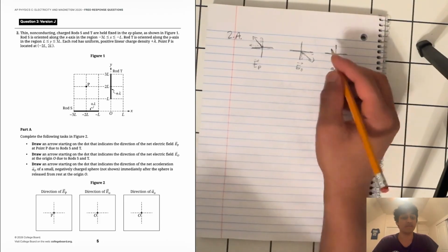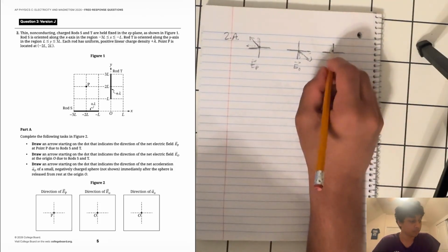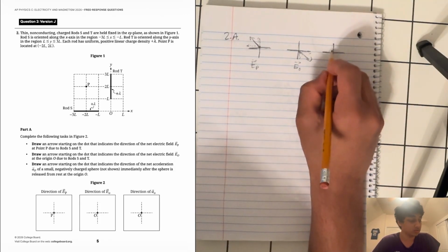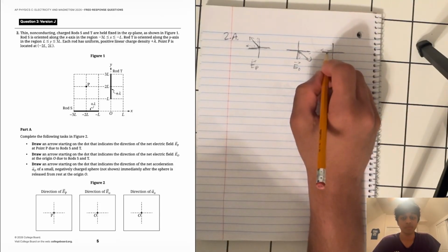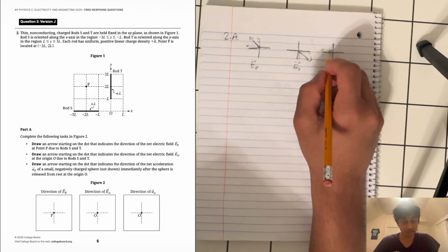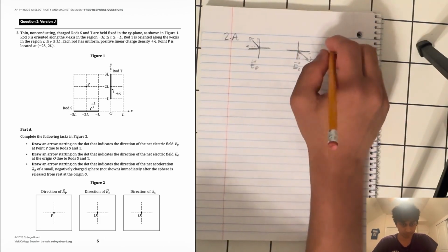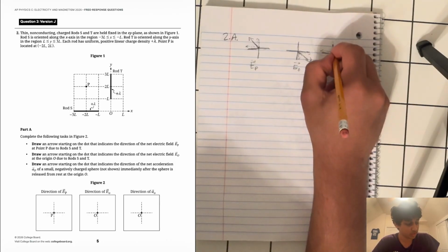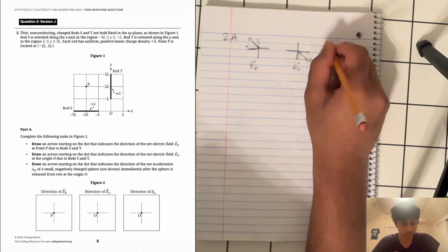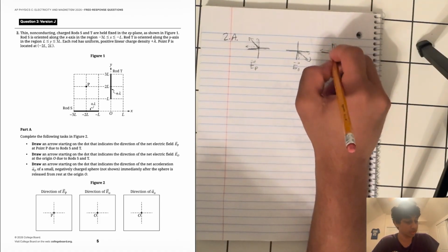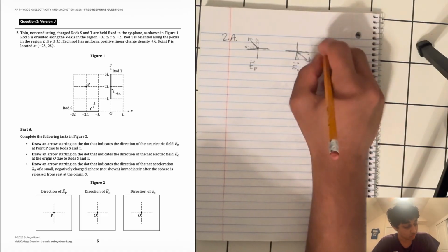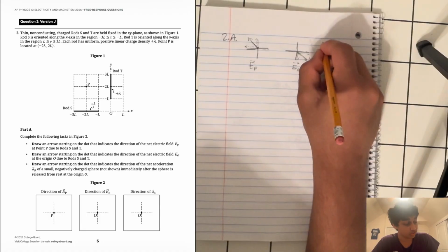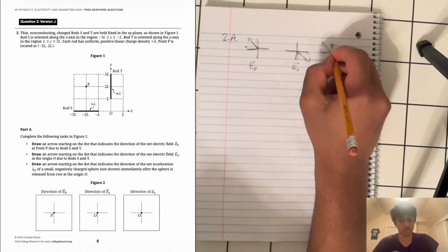So the sphere is at rest at the origin, and because the sphere is negatively charged, rod S applies a force component directly to the left of the sphere, and rod T provides a component directly up to the sphere. So we want to be drawing the net acceleration is going to be up and to the left for a negatively charged sphere released from the origin. So those are the solutions to part A.